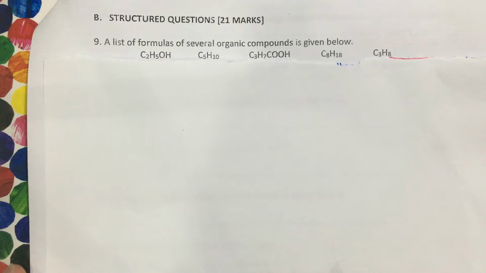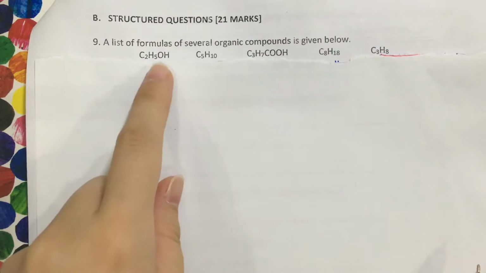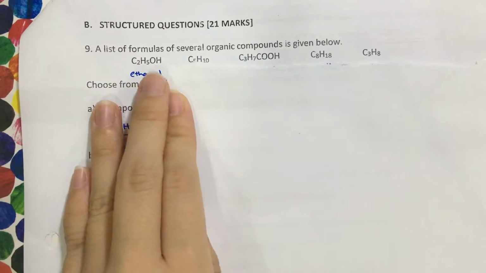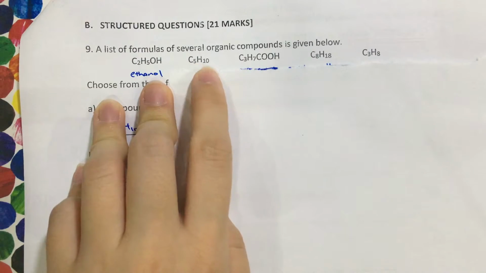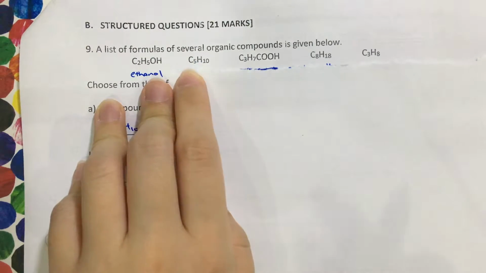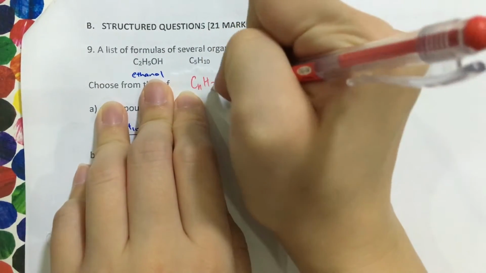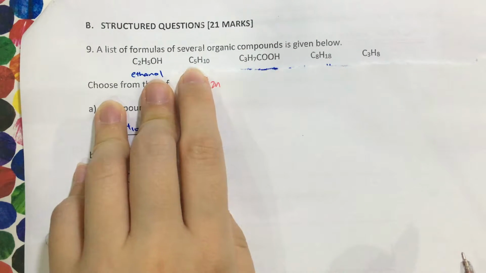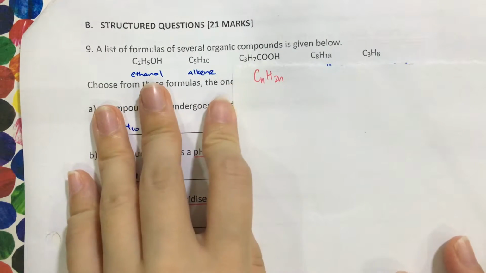Okay, next question. They give you several organic products. Let's see if you can identify them first. This has the OH group, so this must be an alcohol. And since the formula is given to us, you can also guess that it is ethanol. Next, C5H10. This follows the general formula CnH2n because 10 is double of 5. That means this must be an alkene. You do not need to know how to name this alkene, so we just write alkene.